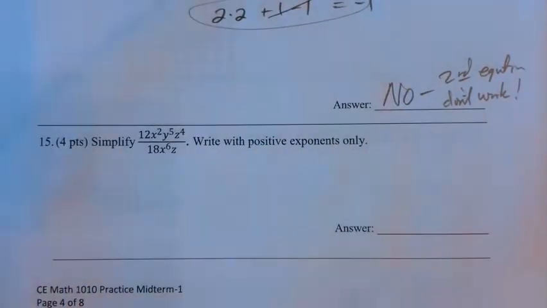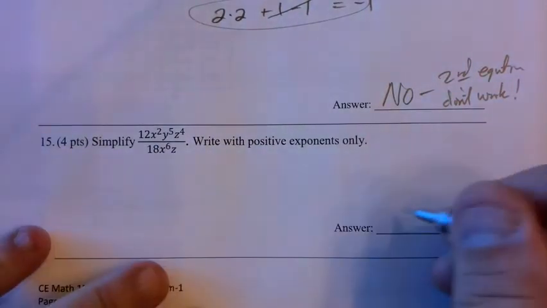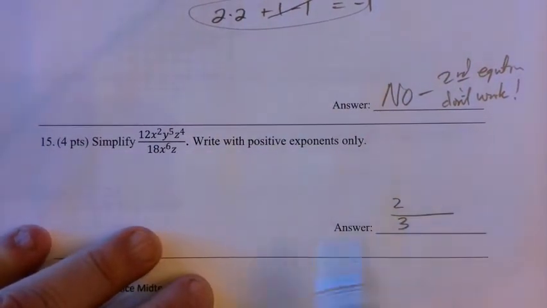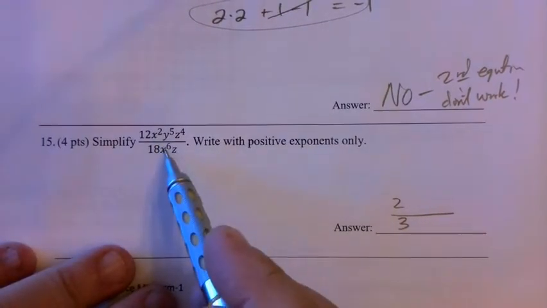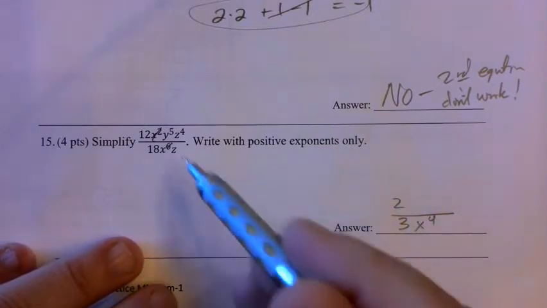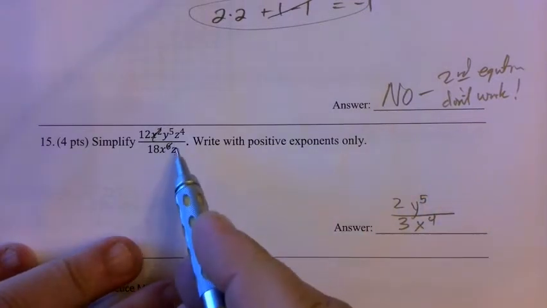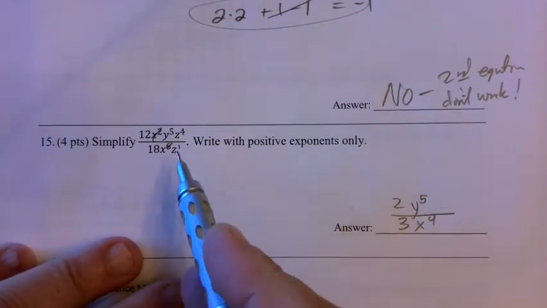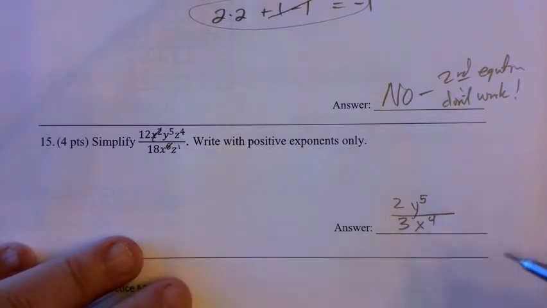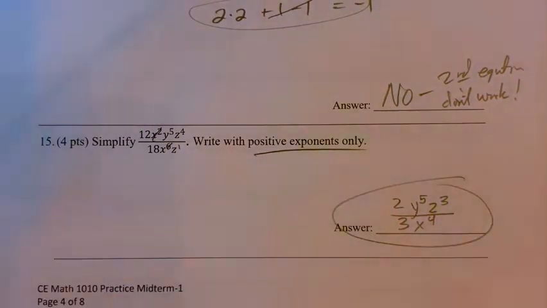Simplify this thing with positive exponents only. So 12 over 18, and I can't think this time of day. 12 over 18 is 2/3. I just typed that in my calculator. x^2 over x^6: these two cancel out 2 of these and leave me with 4 on the bottom. Y, there's just y's on the top, so y to the 5th. Z's, these 4 cancel out this 1. Remember, there's a 1 there. 4 minus 1 is 3, so there's 3 z's on top, and it does want positive exponents only, so that's done. Cool. Okay.